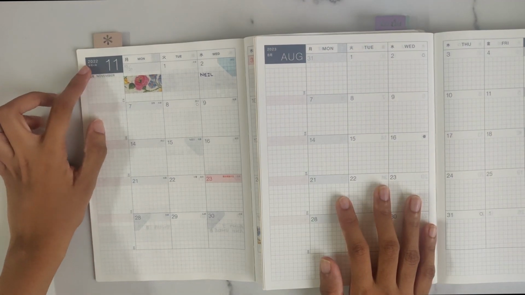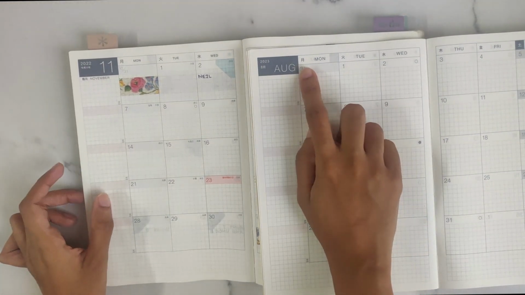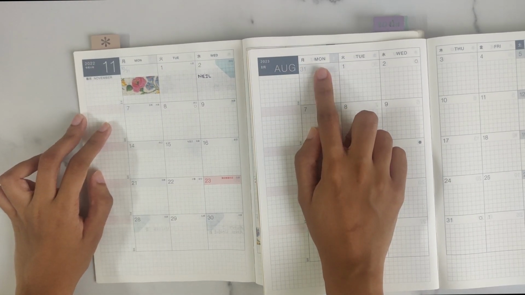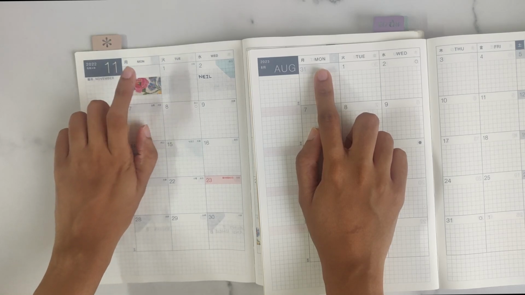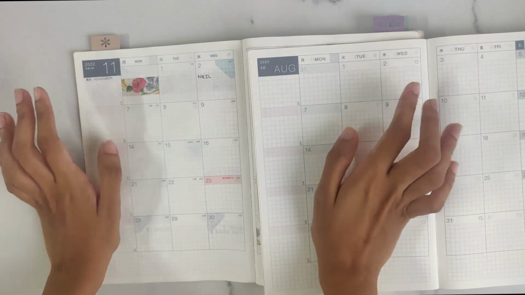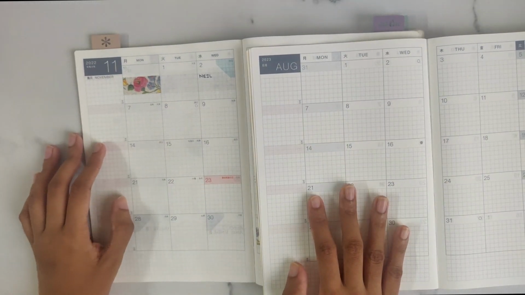Then of course we have the year. As far as the day titles come, again, the font is very big for the English version, while it is on the smaller side for this one. But in both cases, you can see kanji given over here. So that is also present in both the planners.